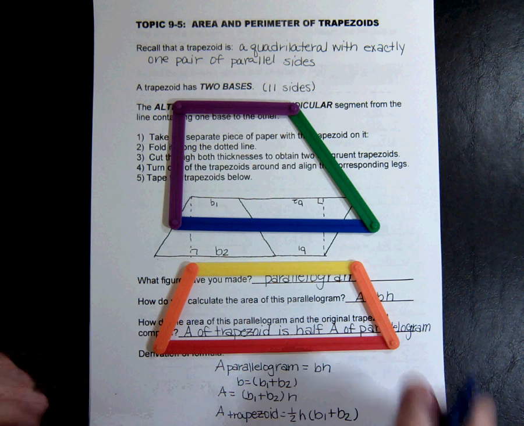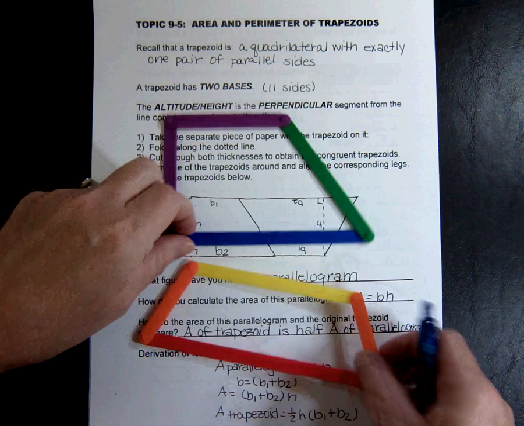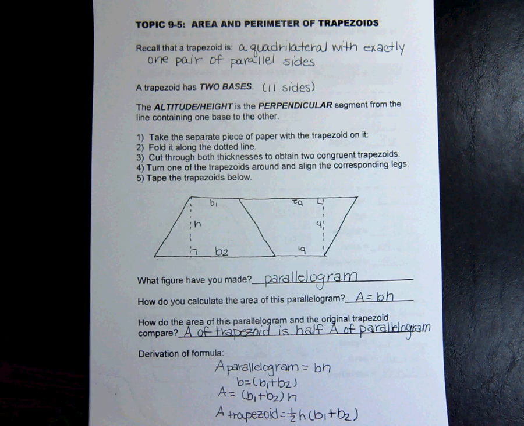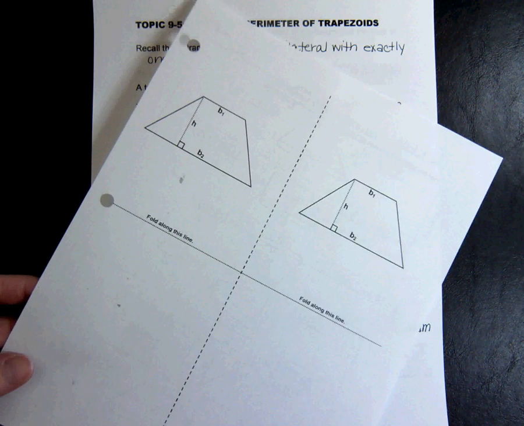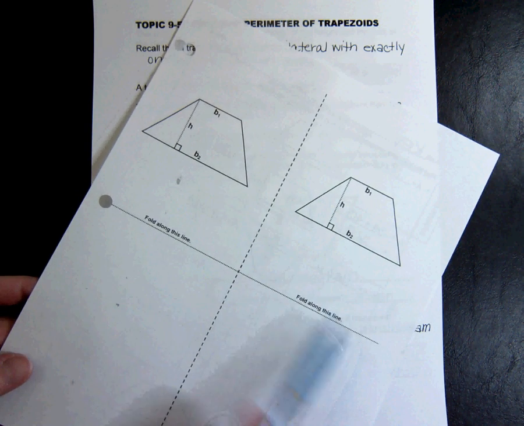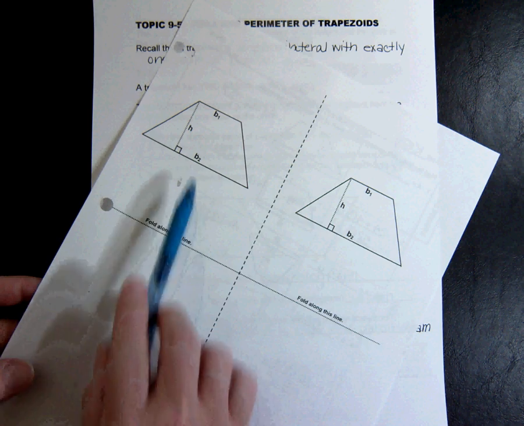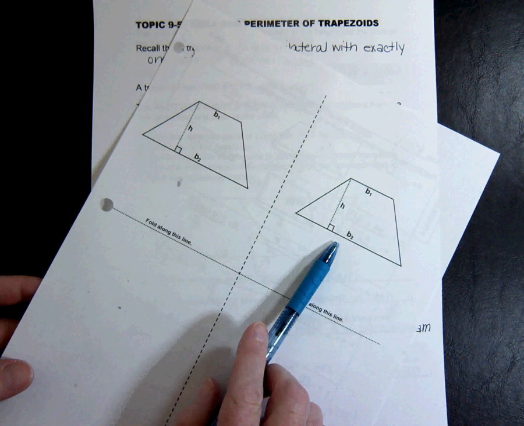So we're going to derive the formula for area by using the extra page that you have that looks like this. It came with your topic. And what they're telling you is to fold it along this line and this line and cut these. It'll end up cutting these out together.